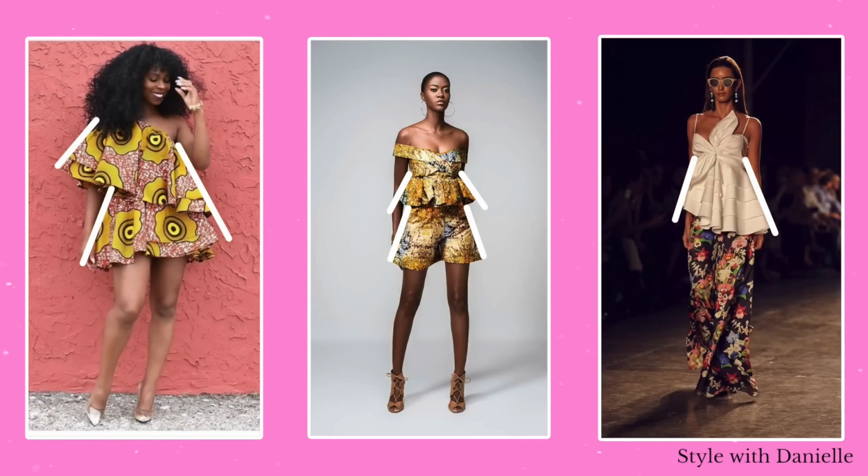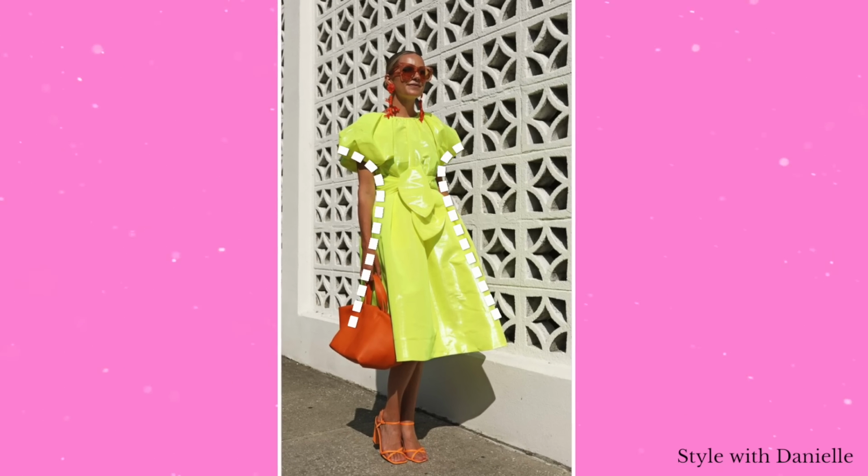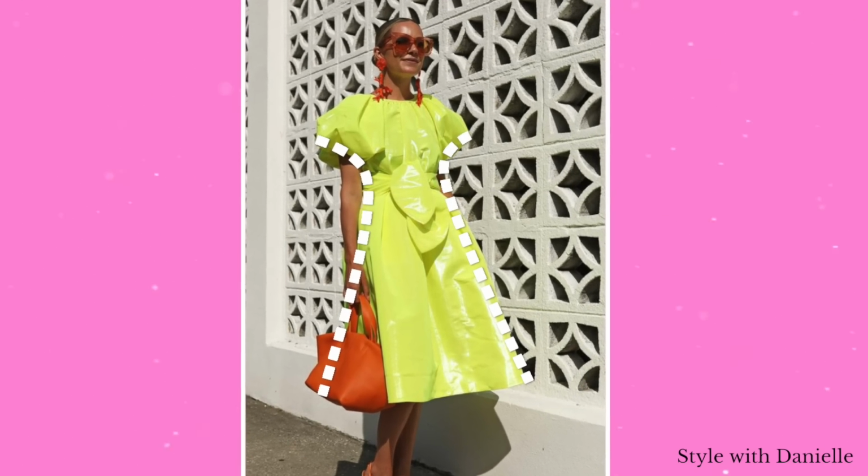If you put something straight up and down on a rectangle, it's going to emphasize a rectangle. And if that's what you want to do, then go in and have at it, but if you're looking to balance, you need pieces that have structure in them. And see, even with a longer hemline, we are still getting that balance of the rectangle shape. We are creating the illusion of a waist here, and we are also creating the illusion of curves.